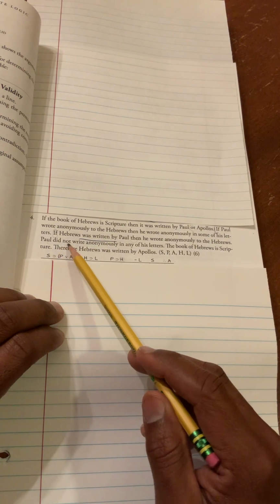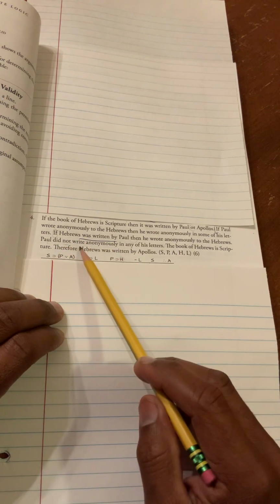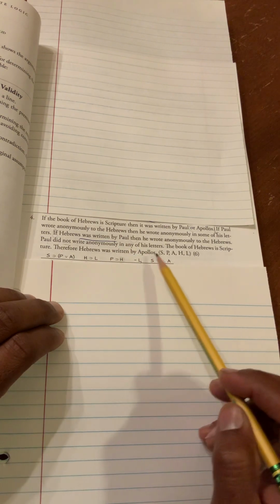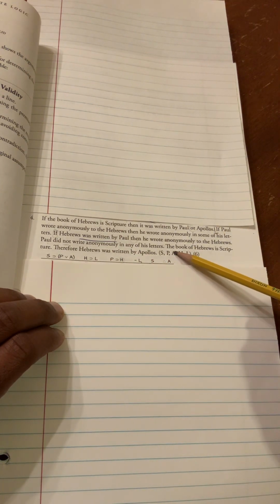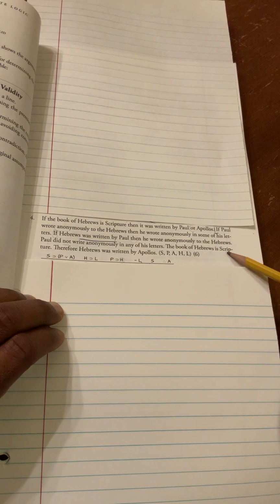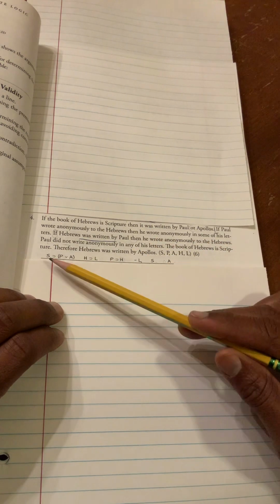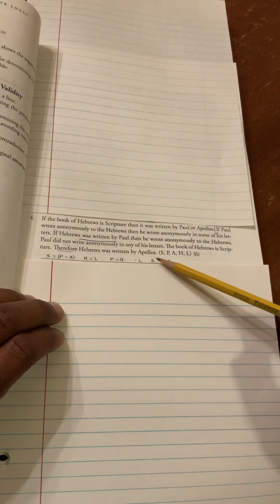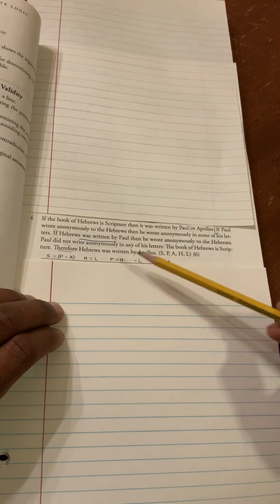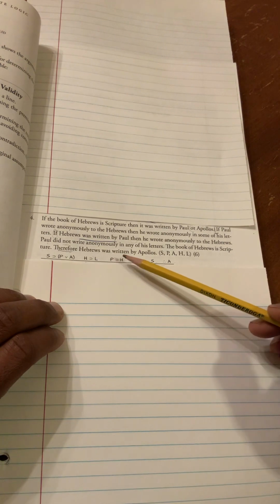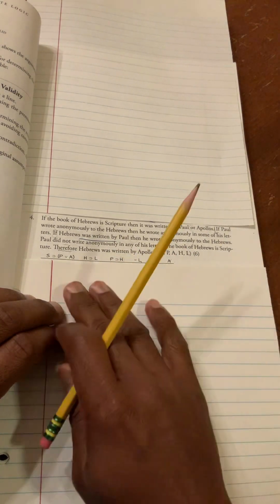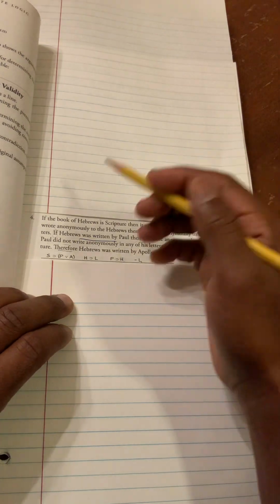Paul did not, negation, write anonymously in any of his letters. That's why I get my L. The book of Hebrews is scripture. There's my S from earlier. Therefore, that's my 3 dots. Therefore, Hebrews was written by Apollos. That's my A from earlier. All right, it's set up.